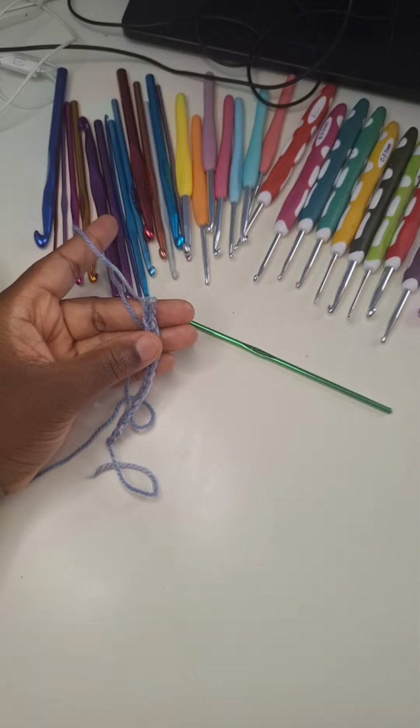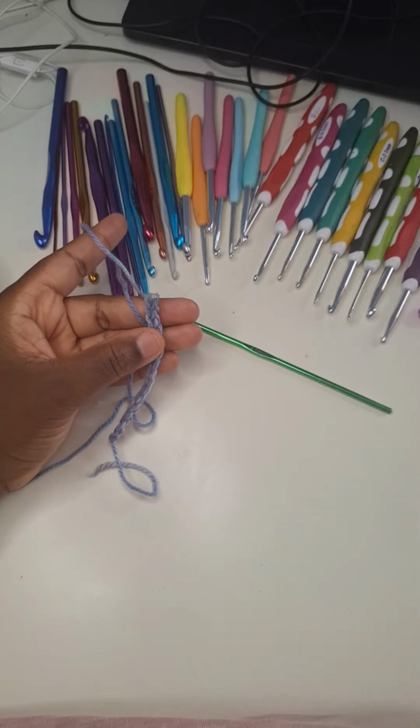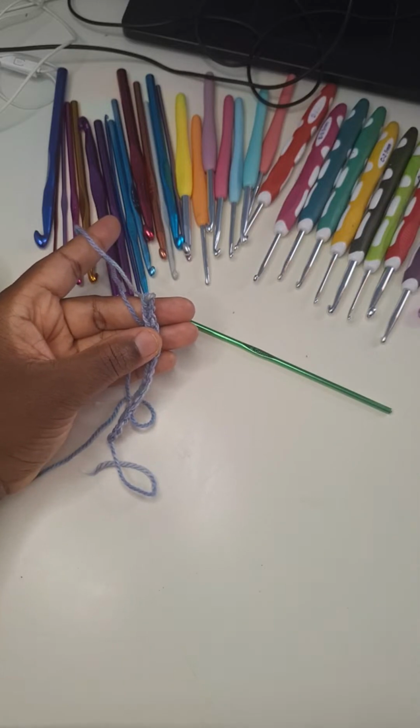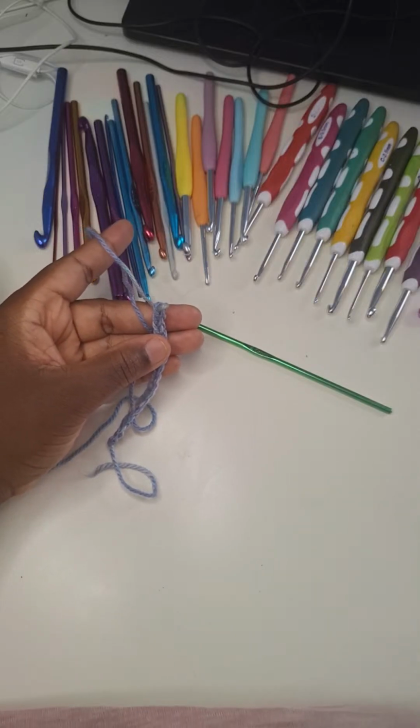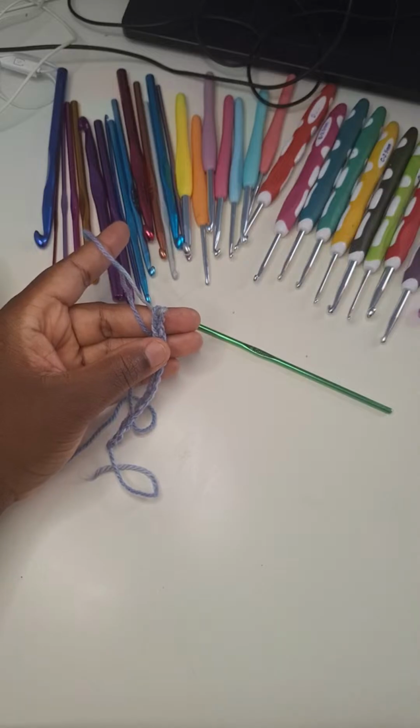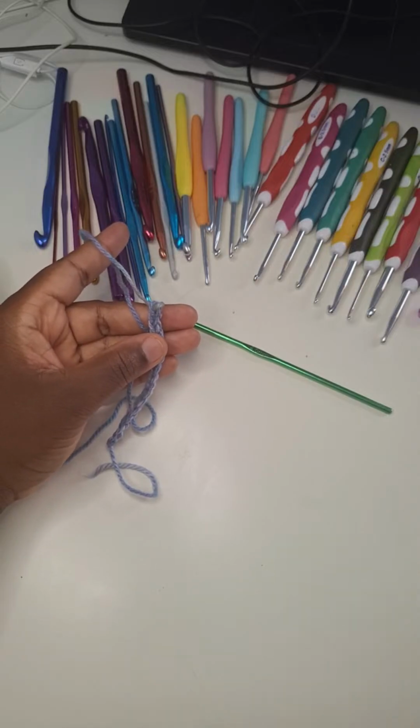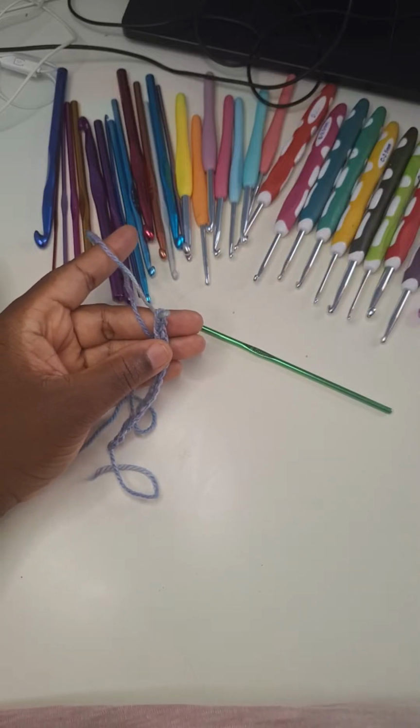So, guys, if you're struggling, it is normal, and you don't have to give up. I was once a beginner and I struggled as well, but the key here is not to give up. We just keep on going, practicing. If it feels awkward, you are learning.